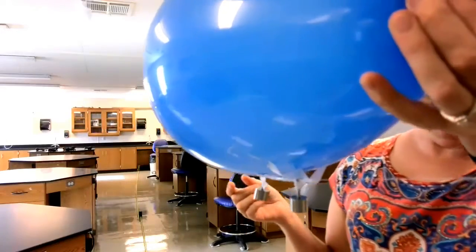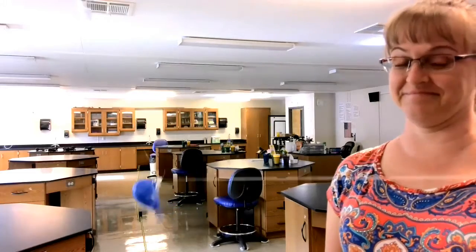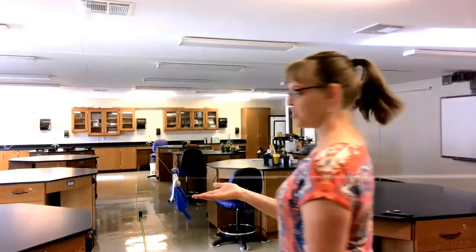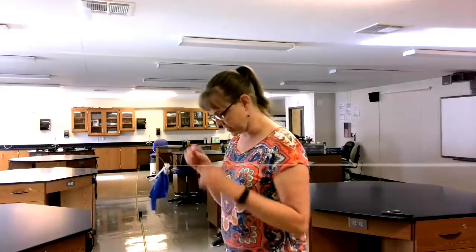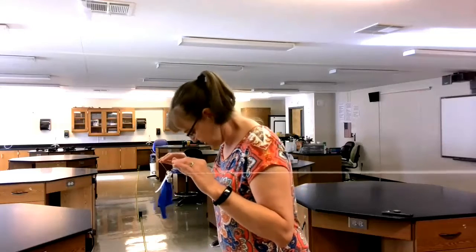Pull the balloon back and let it go. That wasn't very exciting. The balloon didn't go very far because the weights were so heavy. On the floor, I've laid a measuring tape and we're going to round to the nearest foot. So this balloon has traveled about 4 feet. Please write that down on your lab paper.